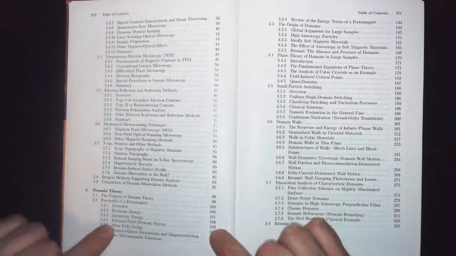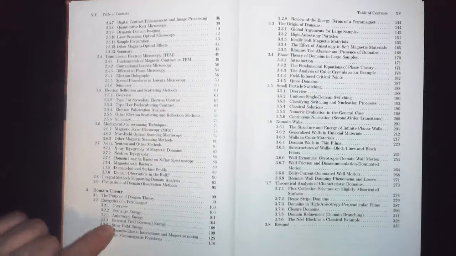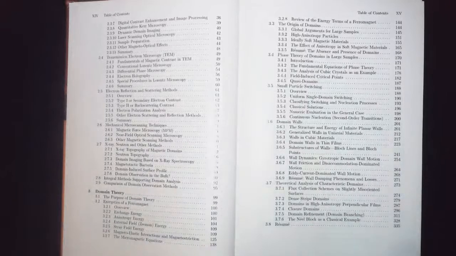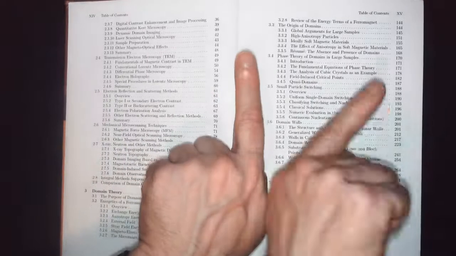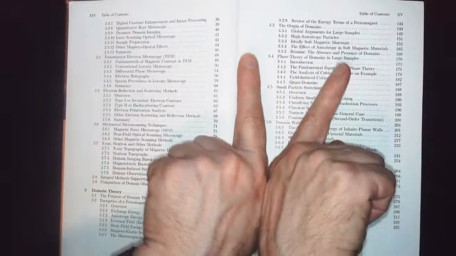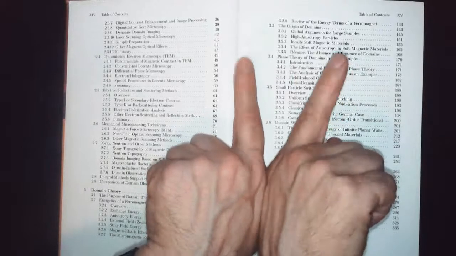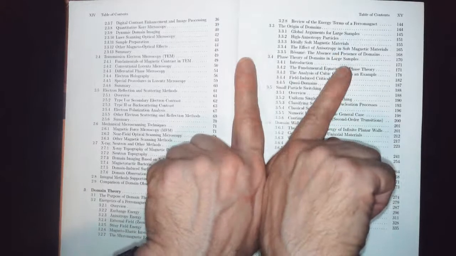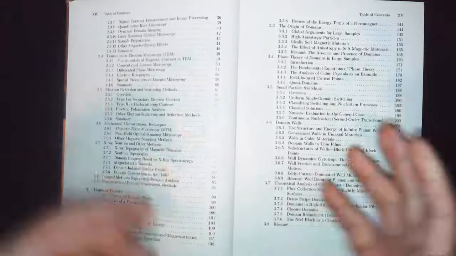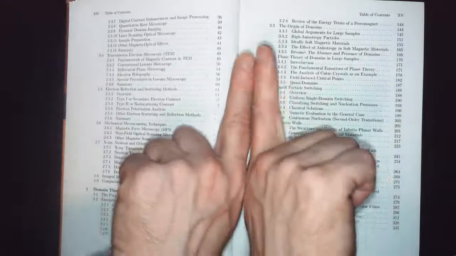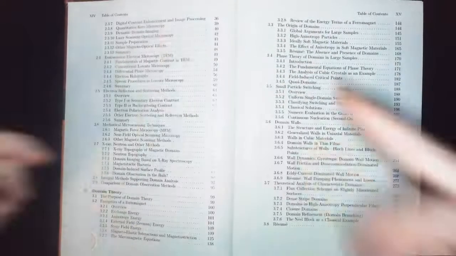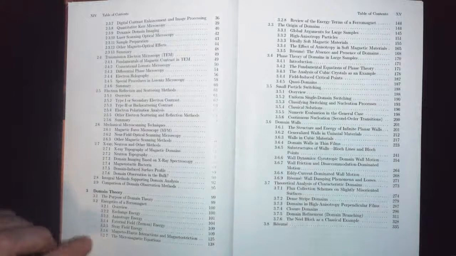There's the Zeeman energy, that's the external field. Basically, the magnetization times the applied field, and then scaled by the angle. So this is minimum, this is maximum, this is somewhere in between, usually 0.